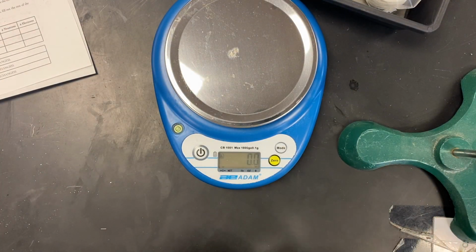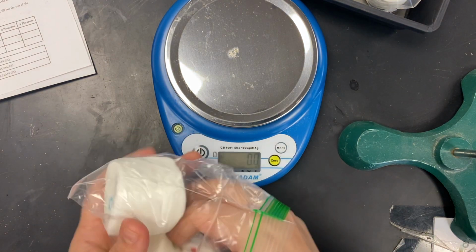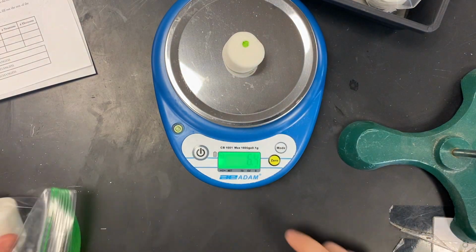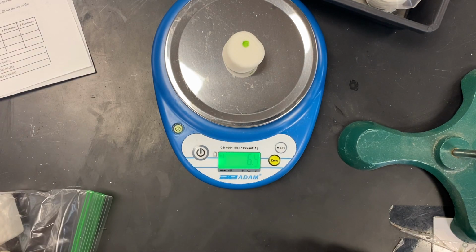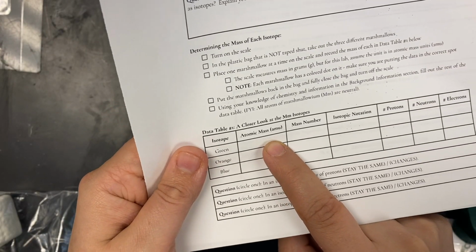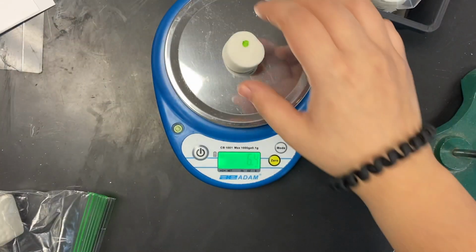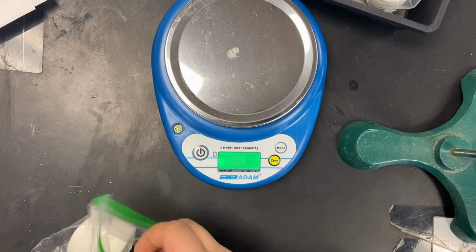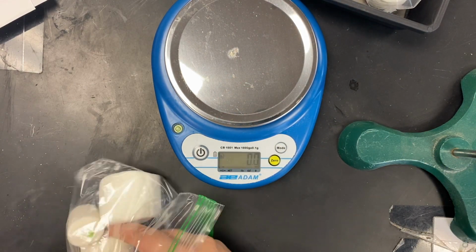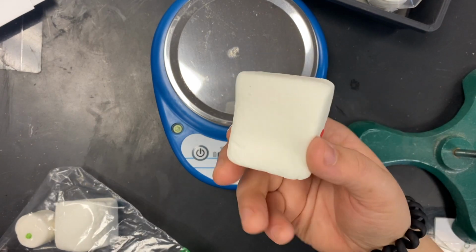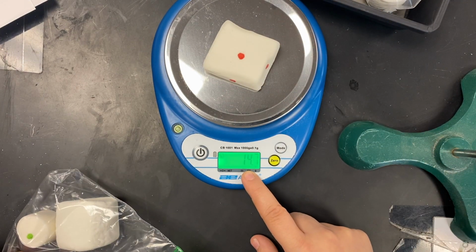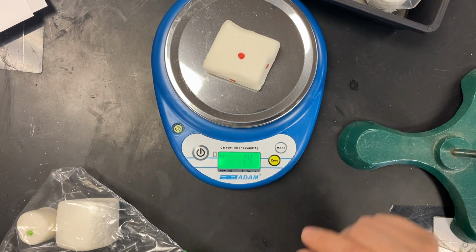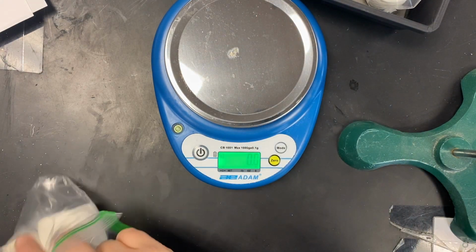You'll take each marshmallow, take the green one, throw it on in the middle, and whatever mass it says, record that on your data sheet in the column that says atomic mass AMU. Once you do that, remove it, take out the next one. The next one is orange. It has an orange dot, it's more of a square. Throw that up, look at the mass and record it in the atomic mass section.